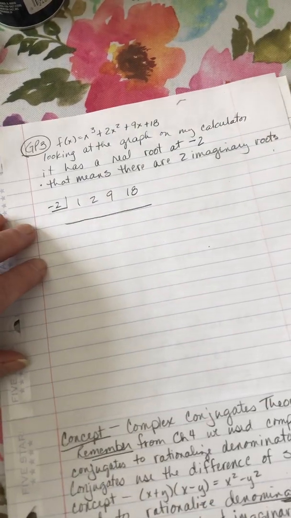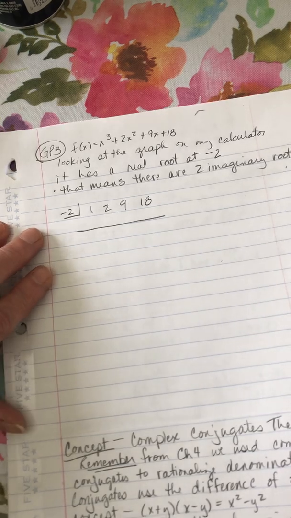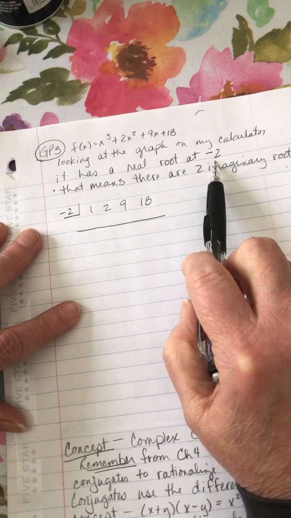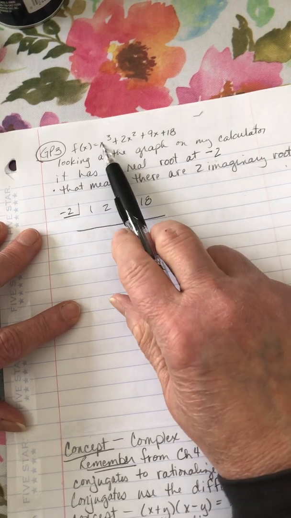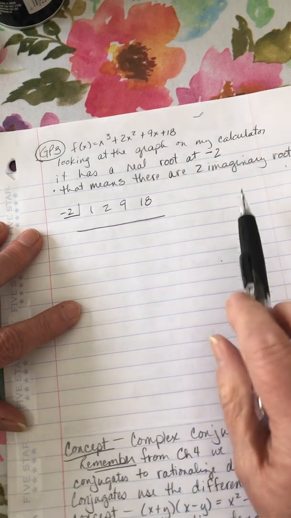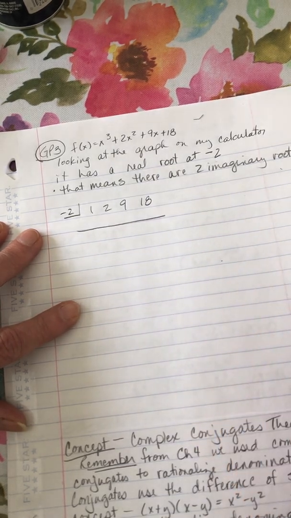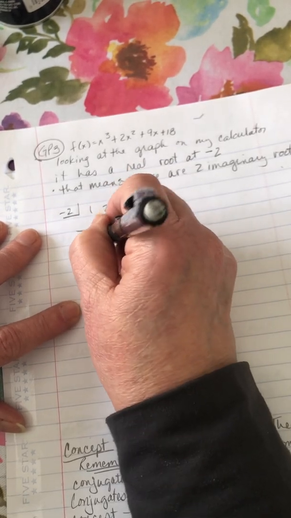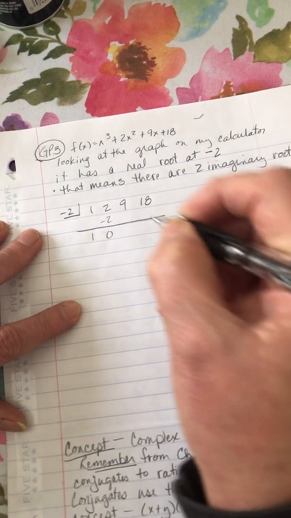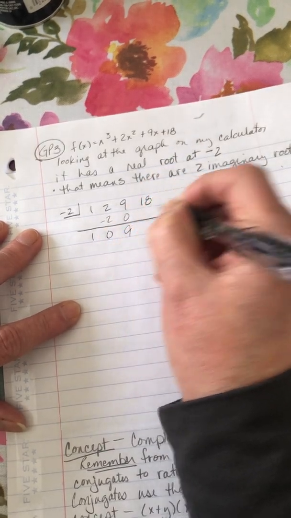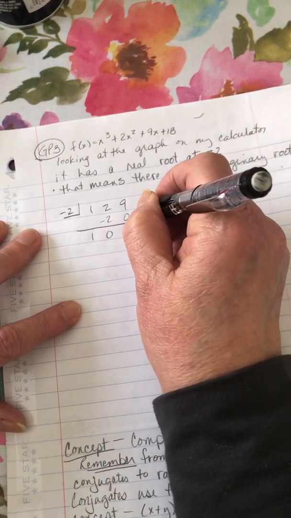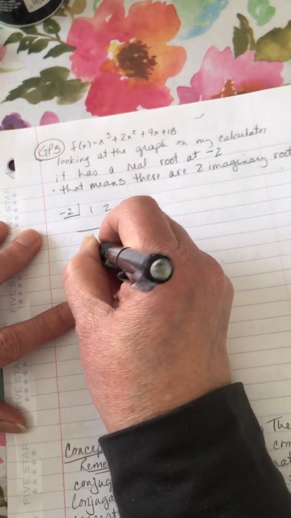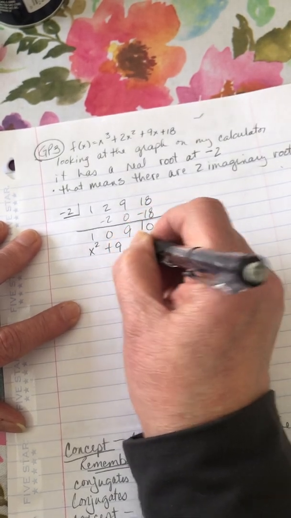All right, let's try the guided practice. Okay, like I said, I've set it up, and I looked at my graphing calculator. I've got a real root at -2. Now, this is a 3rd degree, so I've got to have 3 roots. So I know that there are 2 imaginary roots. Got to find my depressed polynomial. All right, that gives me a 0. 0 here. 9 times -2 is -18. Okay, so my depressed polynomial is x squared plus 9.